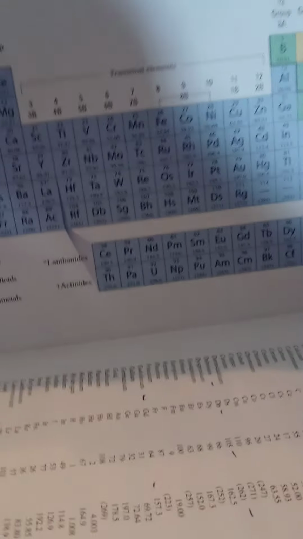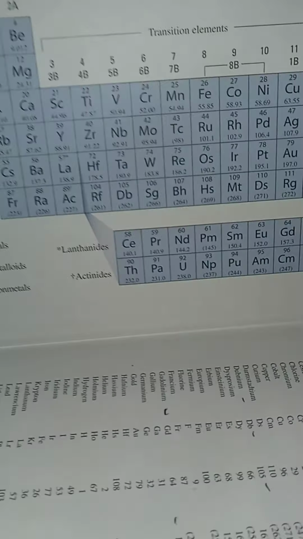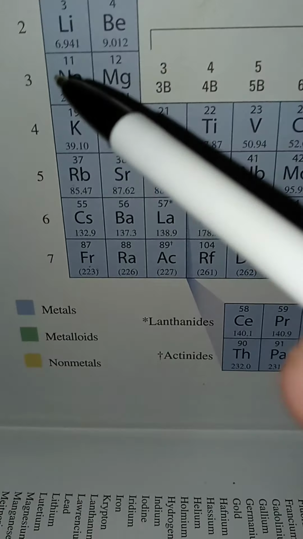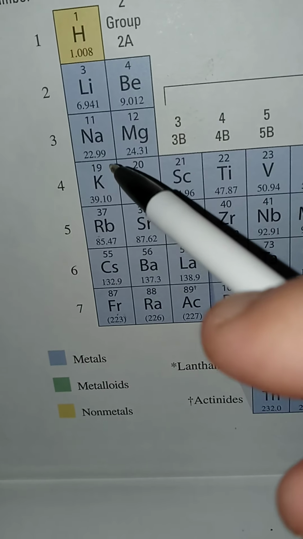If we look over here, let's see if I can do it here. The periodic table of elements, see if I can show it to you. I don't know if I have a light. Do I? No, let me put the, there we go. But if you look over here, you see that potassium has 19 on top of it.